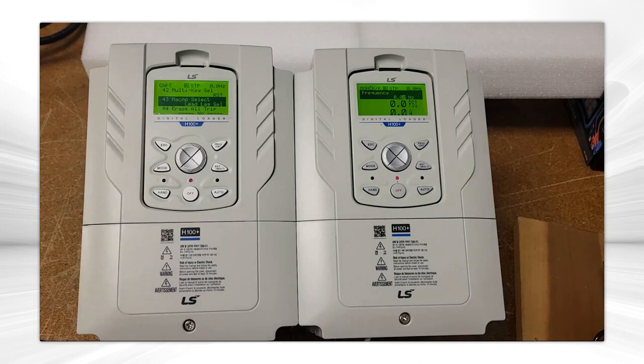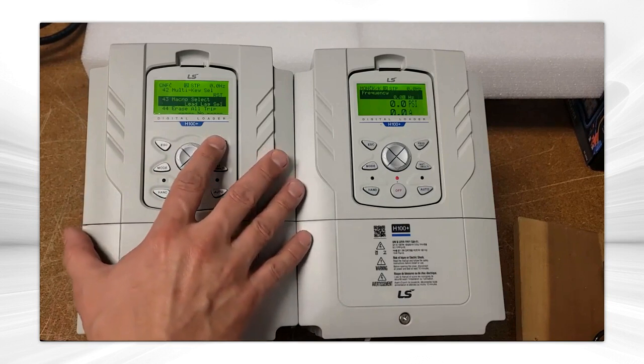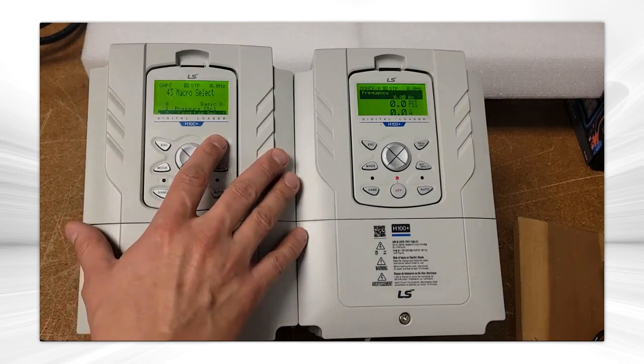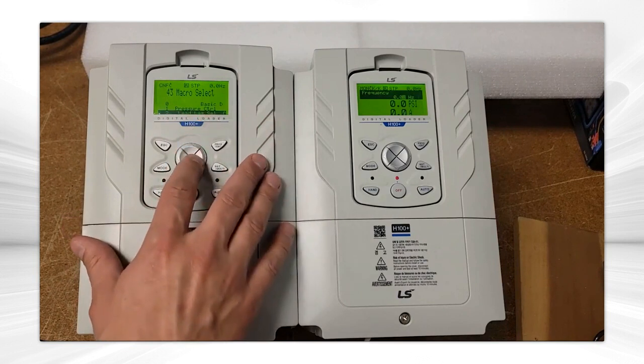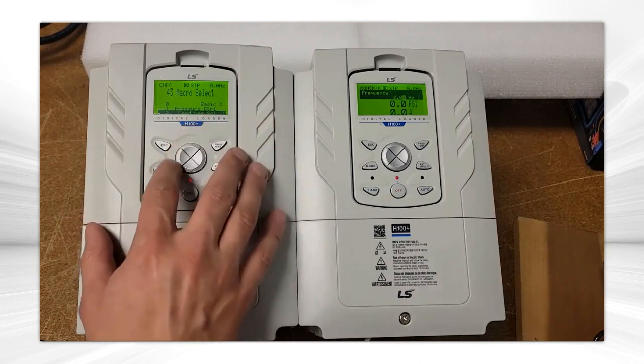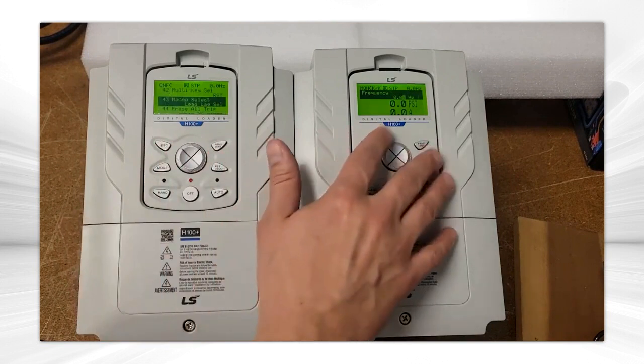This is actually the first thing you'll see when you start up a new H100 Plus drive. The first question is going to say easy set. You select yes, and it's going to ask what your macro is. In this case, we're using the lead lag macro. The other options are basic, pressure control, which is PID, and we're on the bottom one right now, which is lead lag.